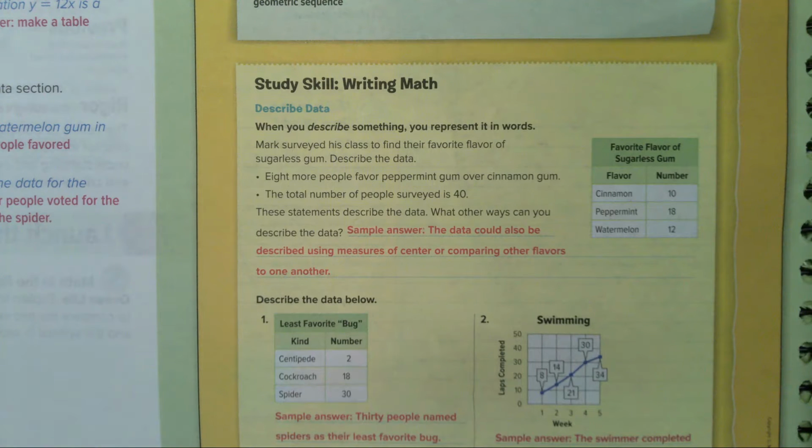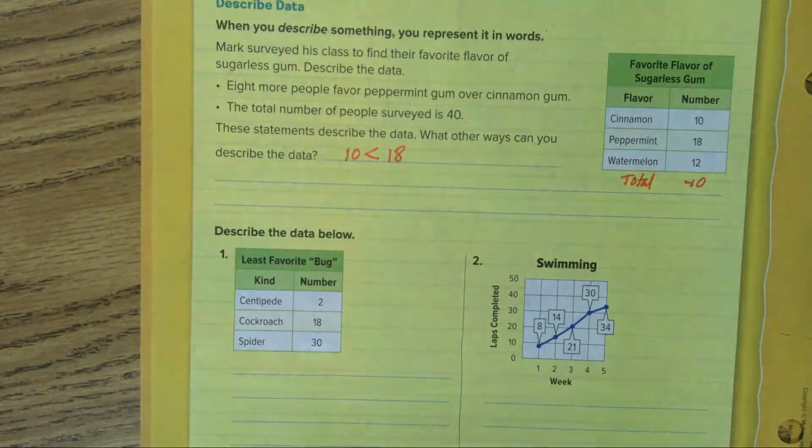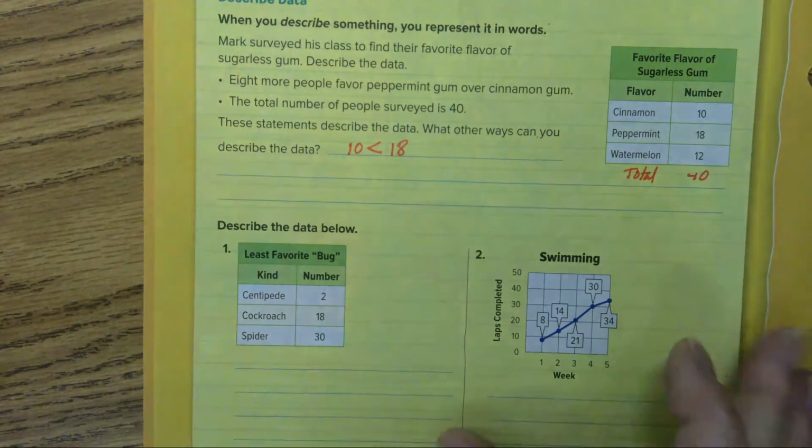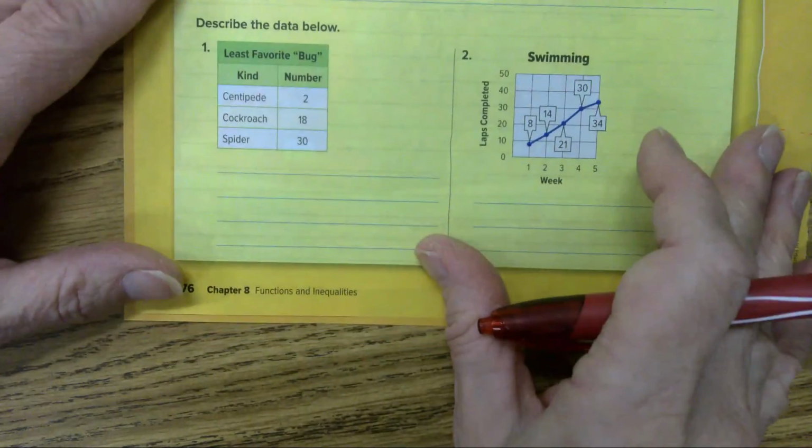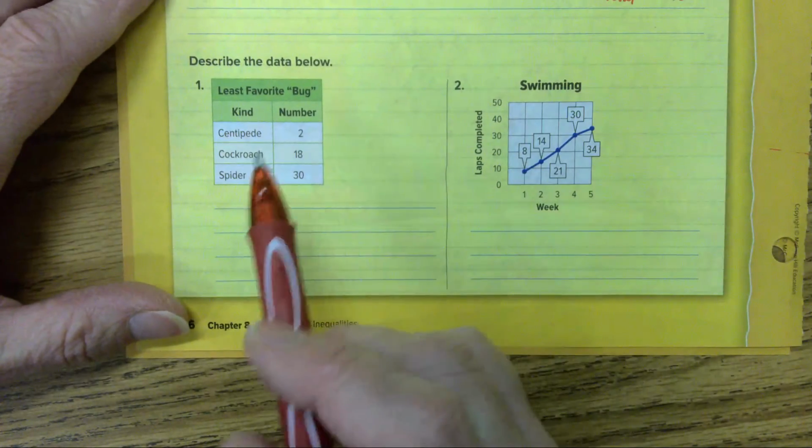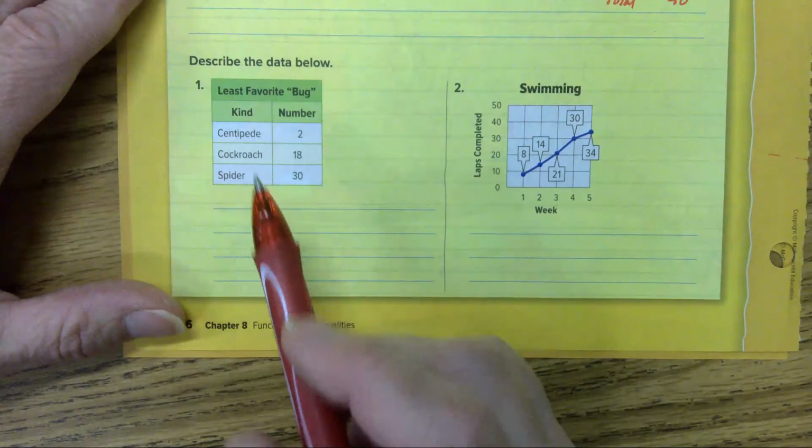We're going to learn about that in another chapter, so don't worry about that. I will teach you measures of center later this year. You should have learned it last year, and then we go into more detail in 6th grade. So I'm glad to hear you've already learned about it. So here we have different things. Describe the data below.